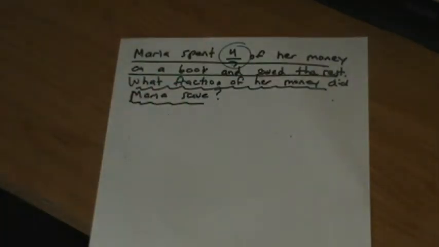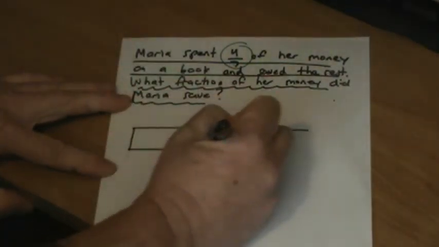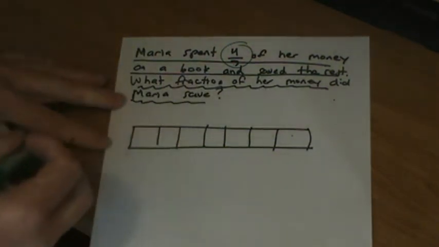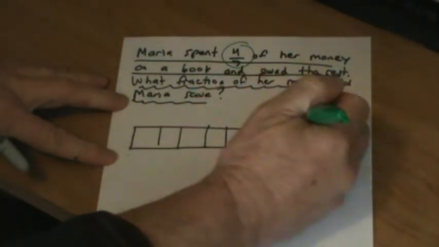All right, so let's make a tape diagram. Then we're going to break this into 7 units. 1, 2, 3, 4, 5, 6, and 7. I'm going to color in 4 in green to show that's what she spent. And I'm going to start here at the end.